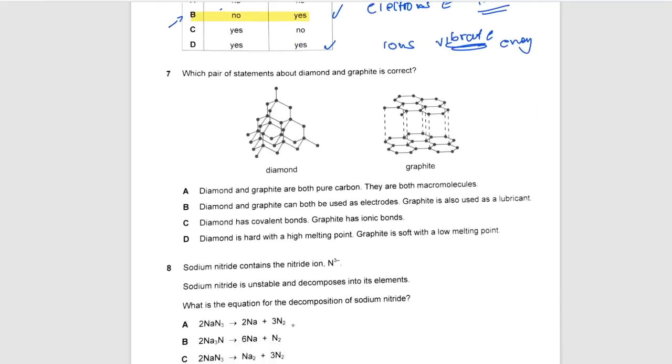We move on to number 7. Number 7 tells us which pair of statements about diamond and graphite is correct. So we know diamond and graphite are called large macromolecules. Okay, with that being said, we have some options and it's telling us which one is correct.